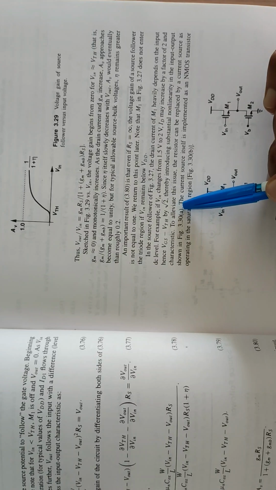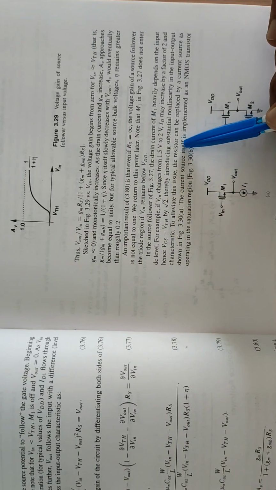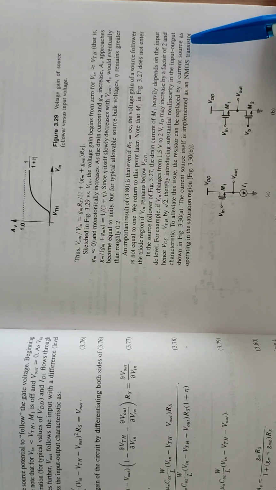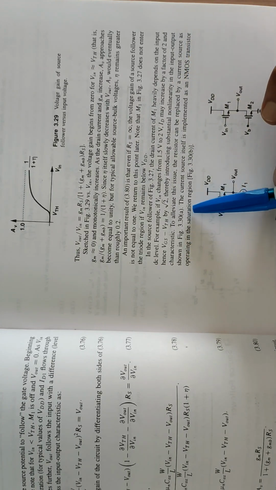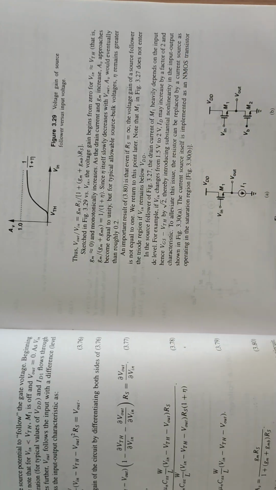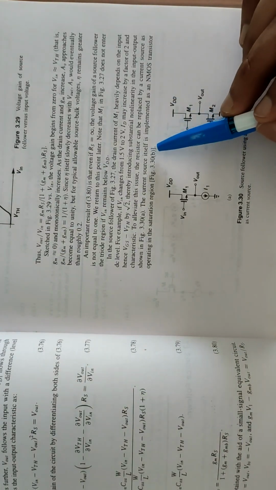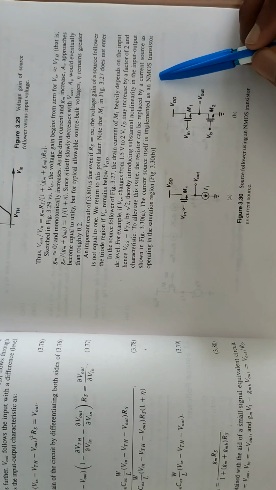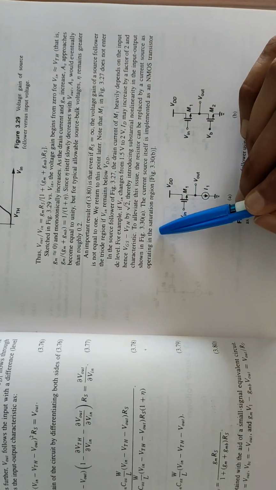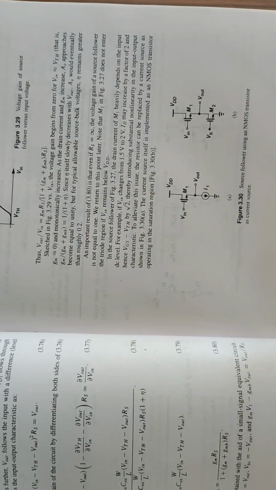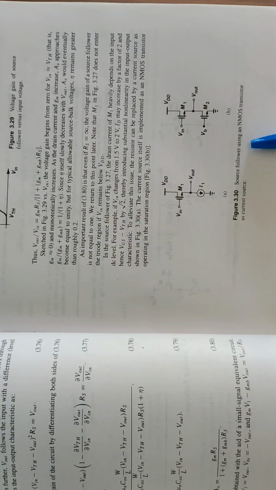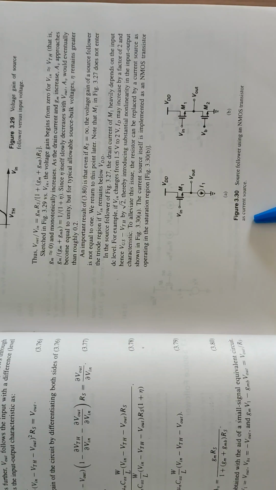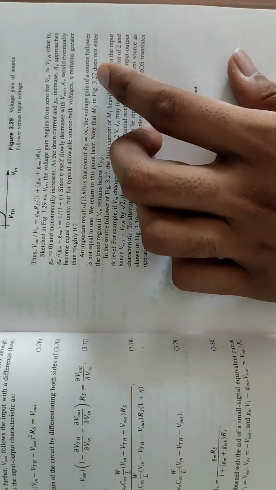To alleviate this issue, the resistor can be replaced by a current source, shown in figure A. The current source itself is implemented as an NMOS transistor operating in the saturation region, figure B. Here you can see the figure: source follower using an NMOS transistor as current source.